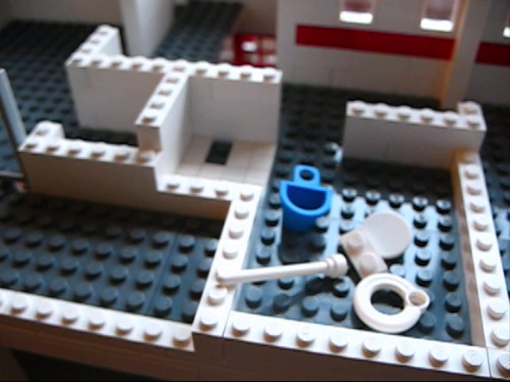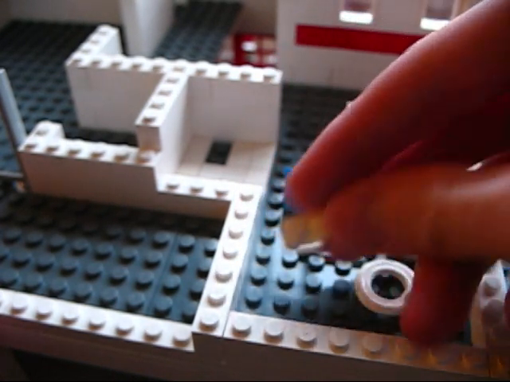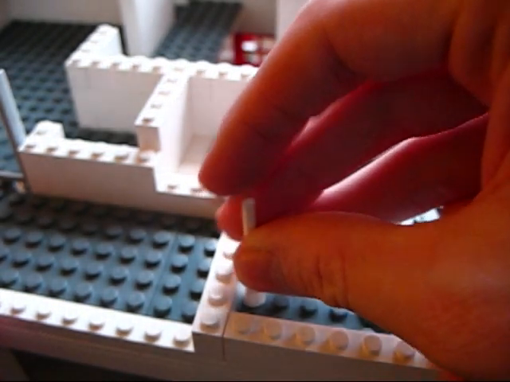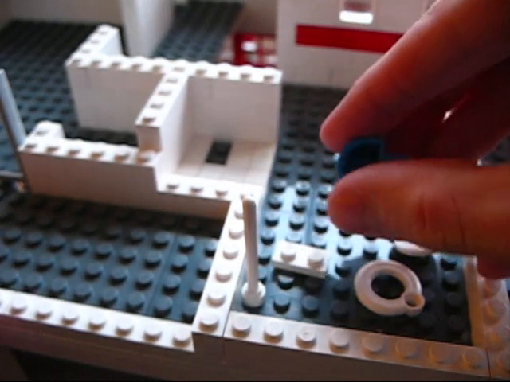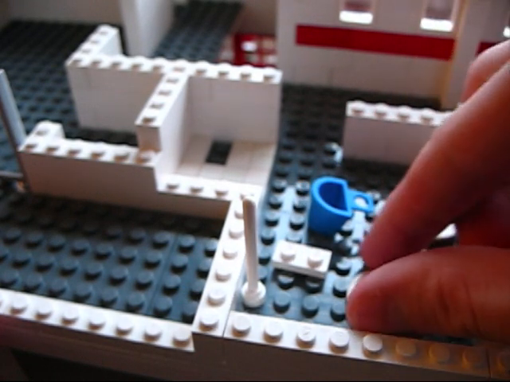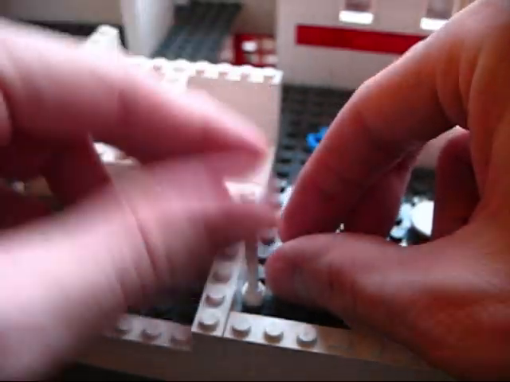Okay, we've got this all tiled here. So now we're going to show you how to build the toilet. The first things you're going to need are a 1x2 base plate, a plunger, a little bucket, a blank sign, and what looks like a life preserver. One of these we're going to start with first.